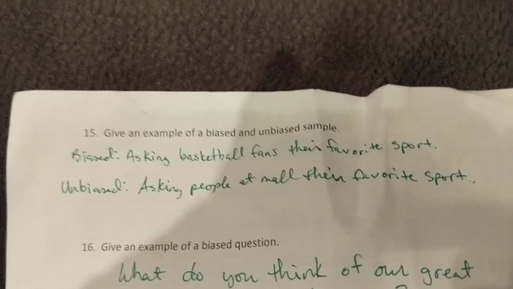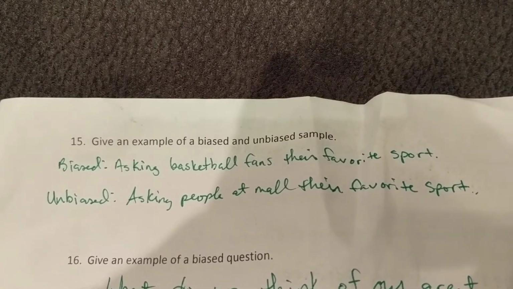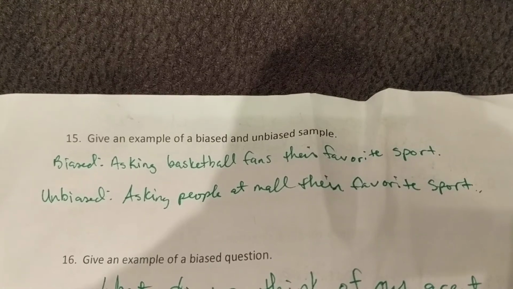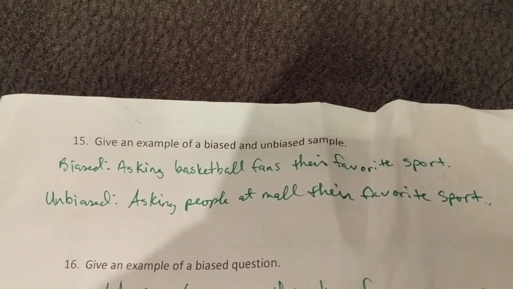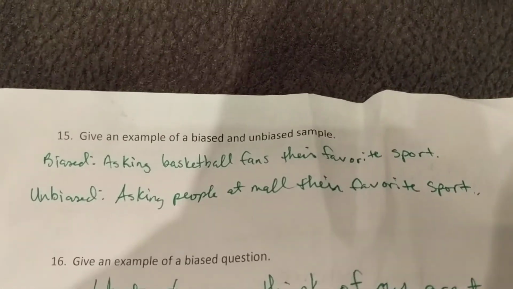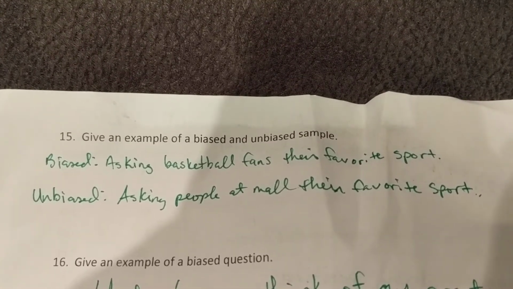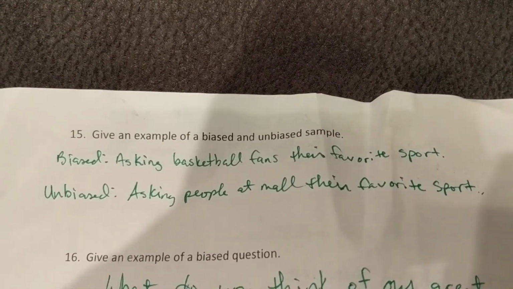Right, last one. Flip over to the back. You have biased and unbiased sample. Here's a bias is asking basketball fans their favorite sport. Unbiased will be asking people at the mall their favorite sport. Difference is biased kind of leads you toward a certain answer. So if I want people to say basketball is their favorite sport, I go to a basketball game and ask those. But if I want an unbiased sample, I would just ask anyone in particular that I see at a mall, or maybe people walking in the lunchroom, but just not at a specific sporting event if I'm trying to get that type of answer.